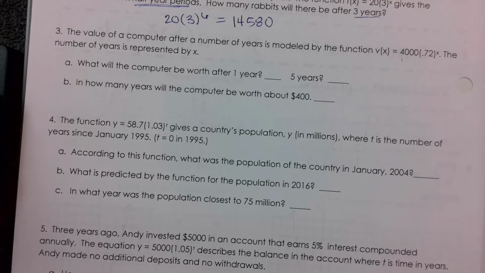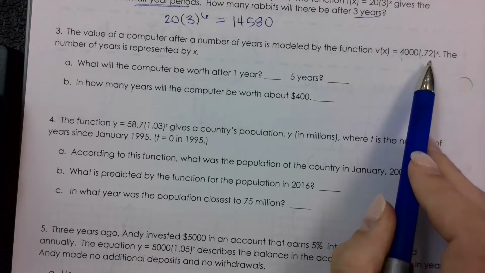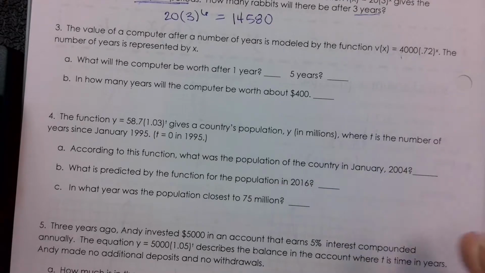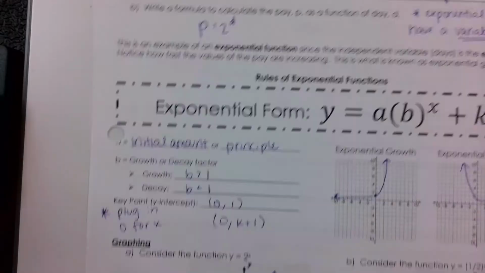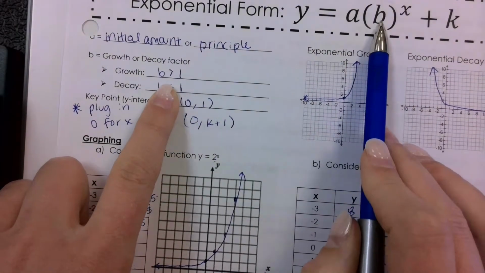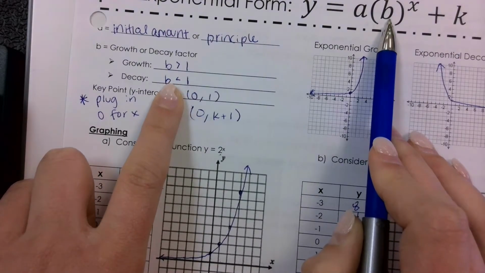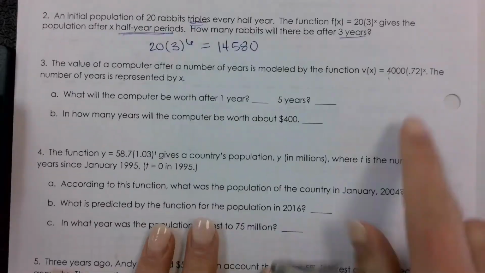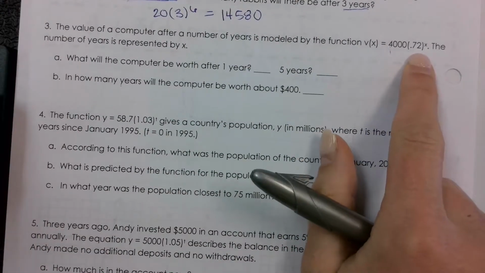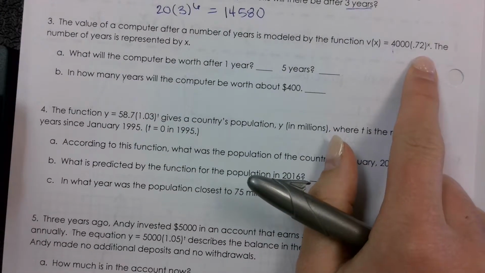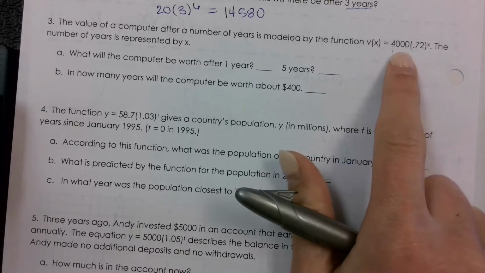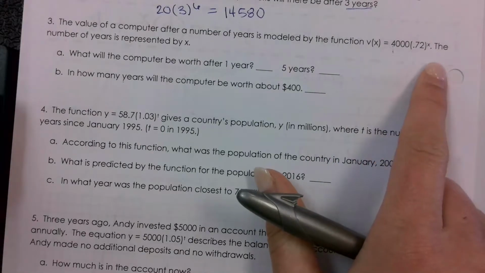How do we know that it's going to decrease? Well, it's going to lose its value as it gets older, right? That's common sense. Do you remember on the front of the page where we said that B value, the number inside, if it's bigger than 1, it's growth, and if it's less than 1, it's decay? So that's where that's coming back to. Since that number is less than 1, this value is going to decrease. Exactly. So there's our function.